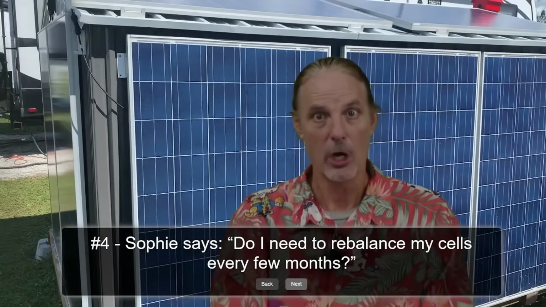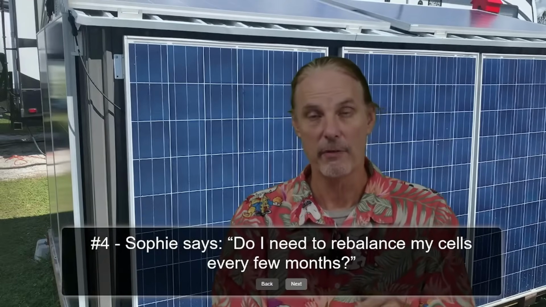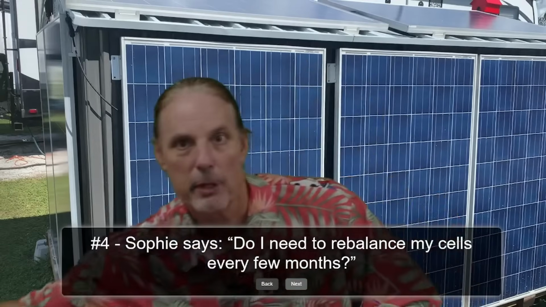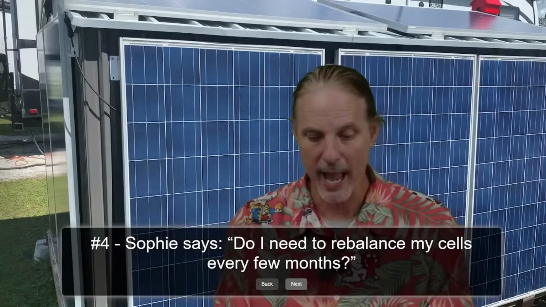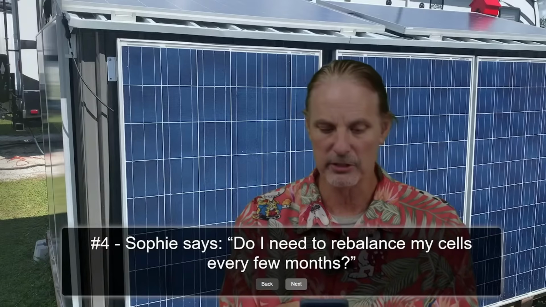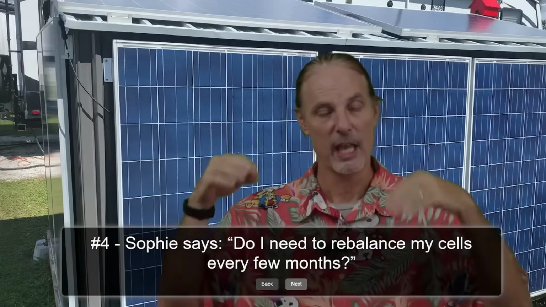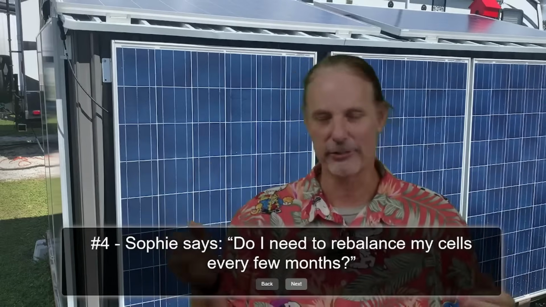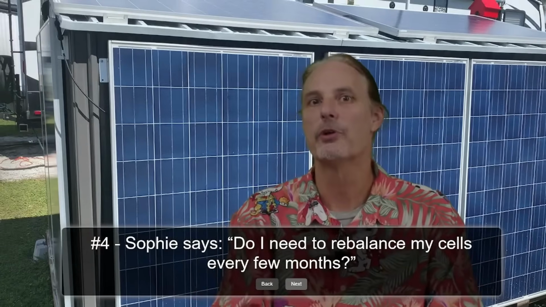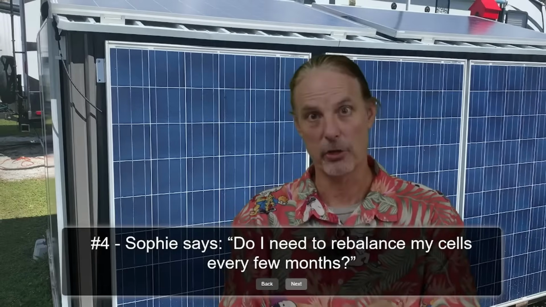Most BMSs will start balancing when the first cell hits 3.4 volts. So if you're talking about 3.4 volts in a 48 volt battery, in generic terms, you're looking at 3.4 times 16, about 54.4 volts, give or take. And that means that all of the cells are there. Most likely, you're going to need to be slightly above that in order for your first couple cells to hit, or slightly below that, actually, technically. It may start before that.